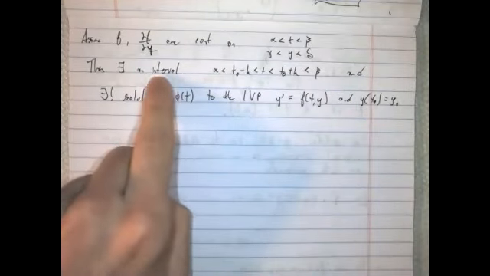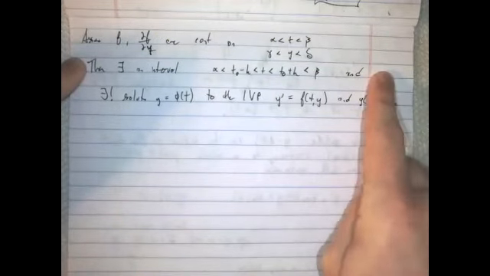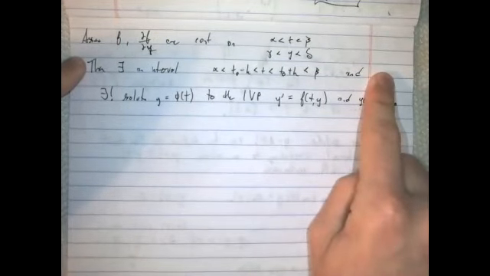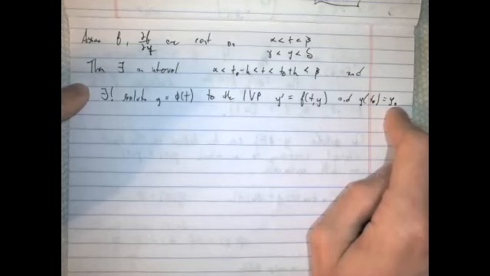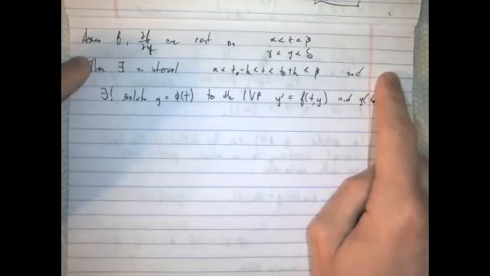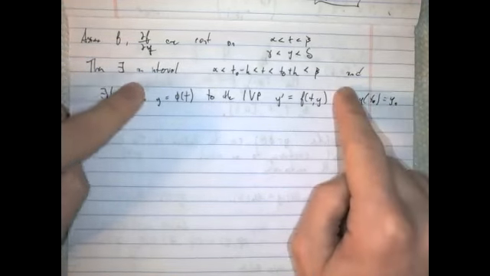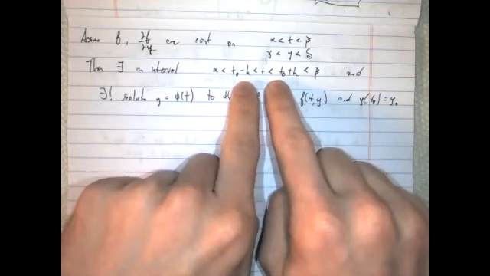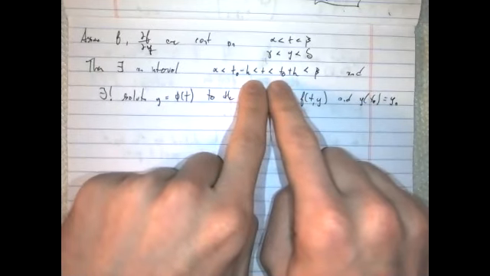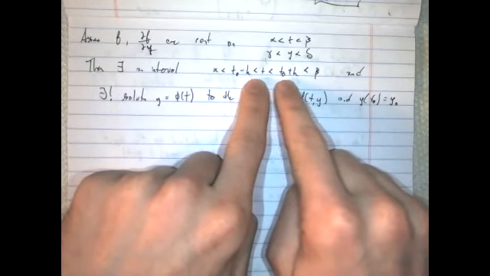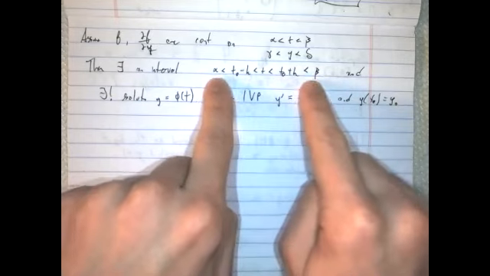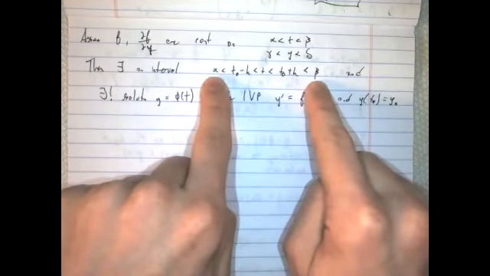But this line is weird. This line is telling me that this solution is somehow very local. We might not have control over the domain on which this solution is defined, because all this theorem tells us is there's some interval, t0 minus h less than t less than t0 plus h, which is inside the interval alpha beta, on which this solution is defined.